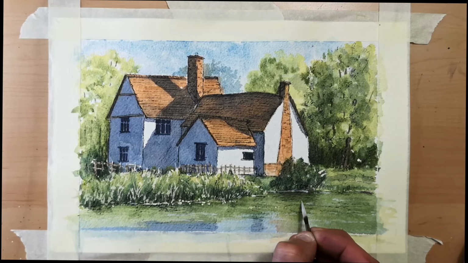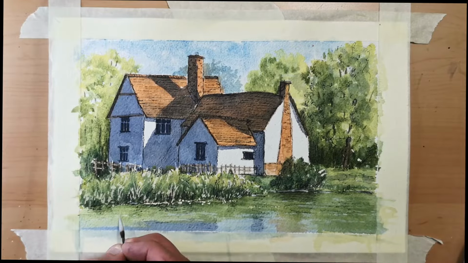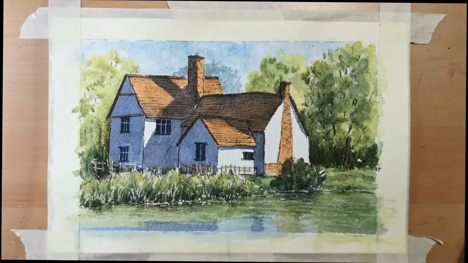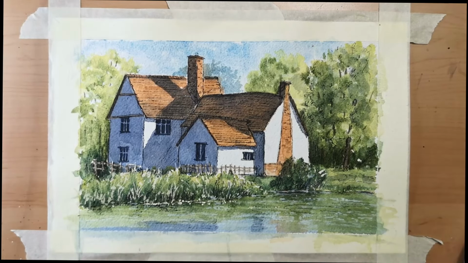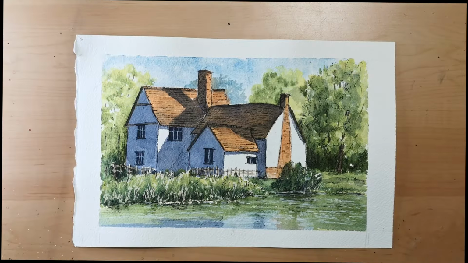Now it works, of course, especially well where it's darker. And those little bits of light in the water give that little bit of reflection from the sky. I think that might be done. So let's take the masking tape off and see what we've got. And so that's it. That's the finished piece.